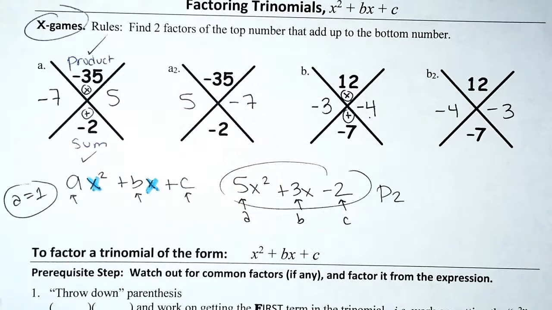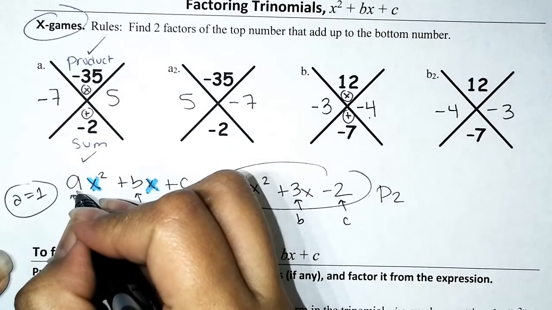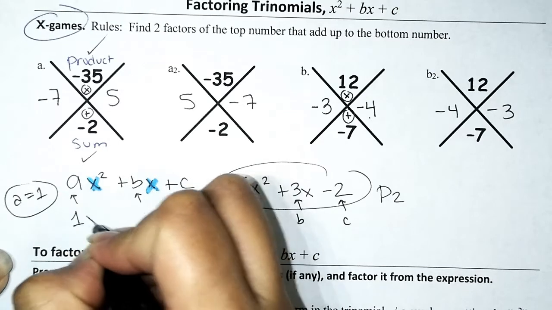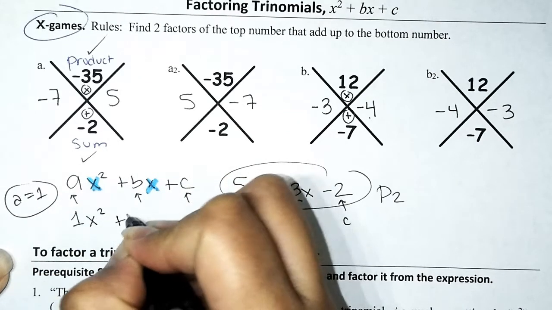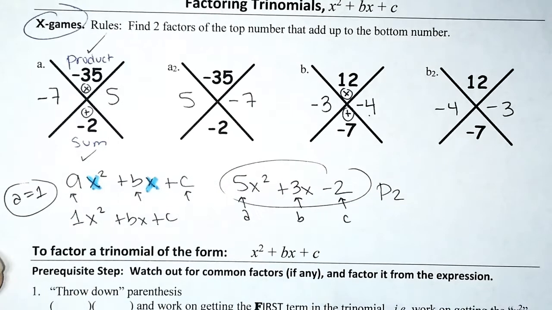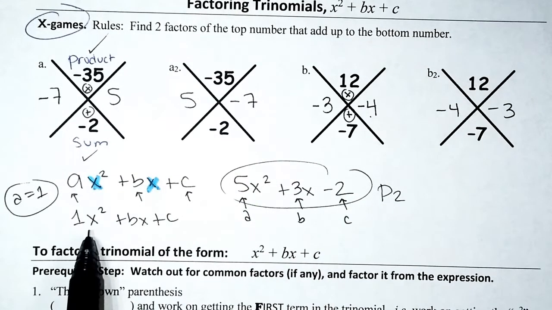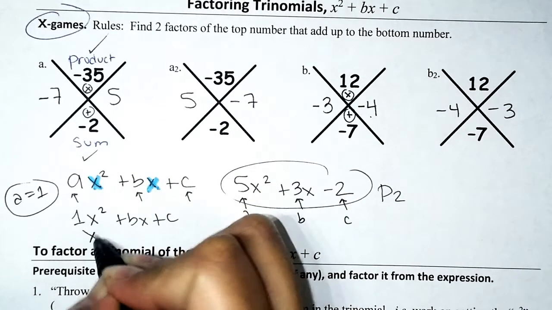Oh, that's my favorite case. If A equals 1, let me go ahead and replace the A with 1. Then we have 1x squared plus bx plus c. But I know that you know that 1x squared is just the same as x squared.